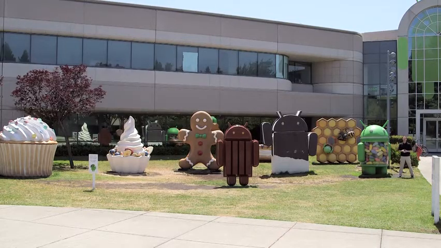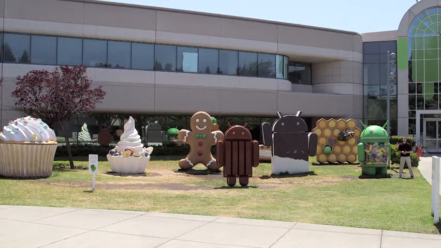I asked my first Android question on Stack Overflow on August 25th, 2008. It was about a problem I was having on the 0.9 Android Beta SDK. Android has evolved quickly since then, and nowhere is that more apparent than here in the Android Dessert Sculpture Garden, at the very heart of Android, Building 44 at Google HQ.